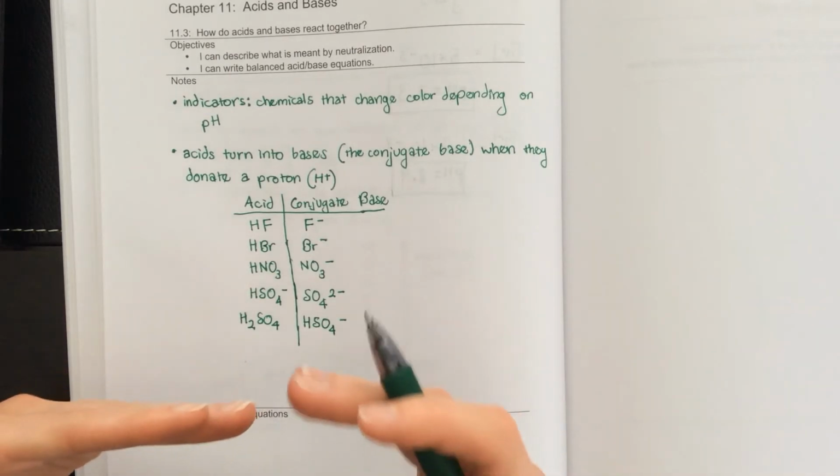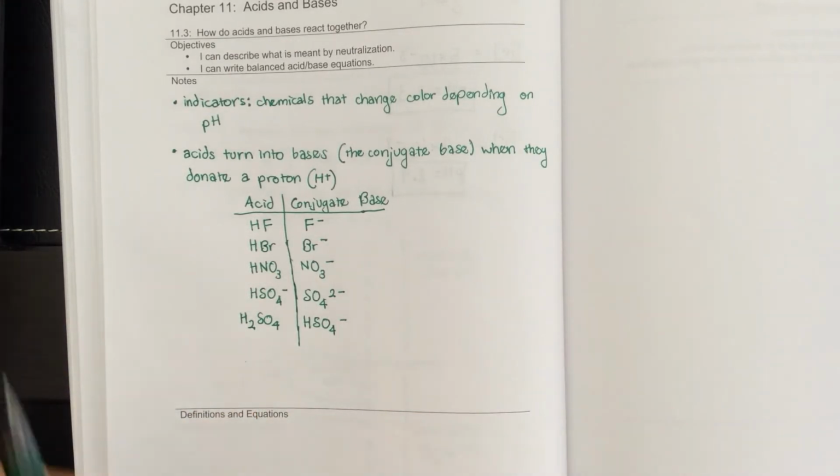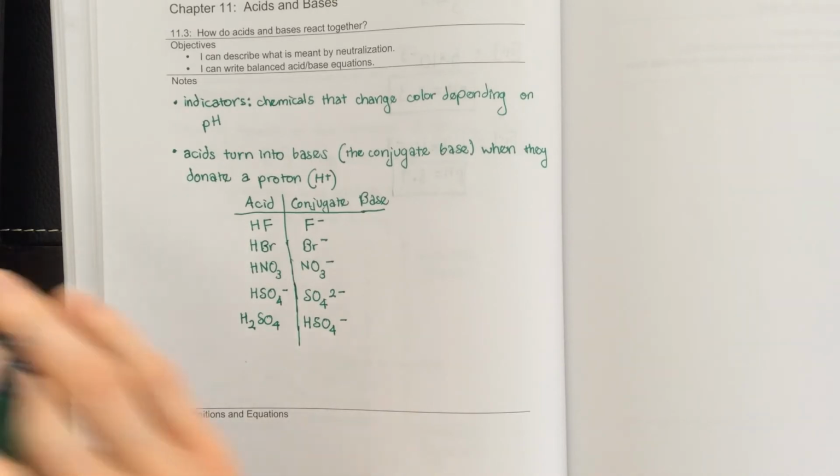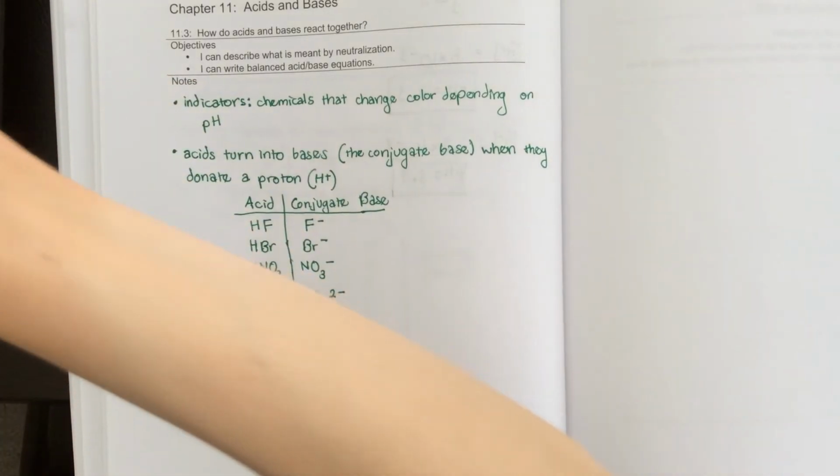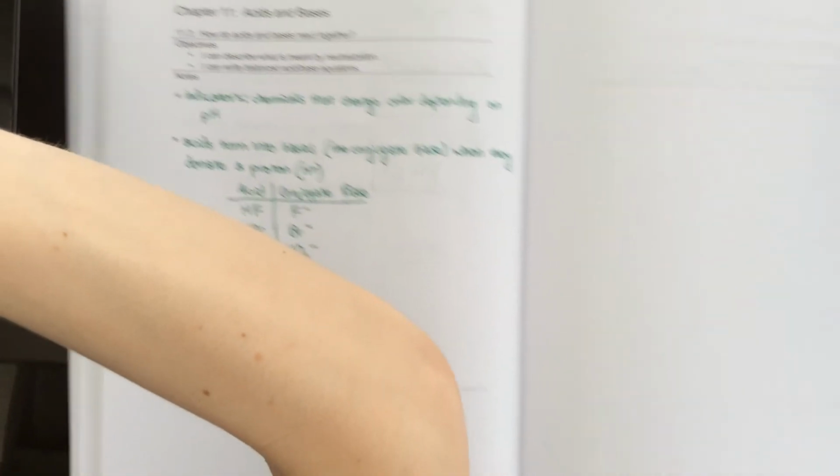And the same thing happens with bases. Bases actually turn into acids when they react with acids. So we're going to go over onto the other page. We're going to go over onto page 108.